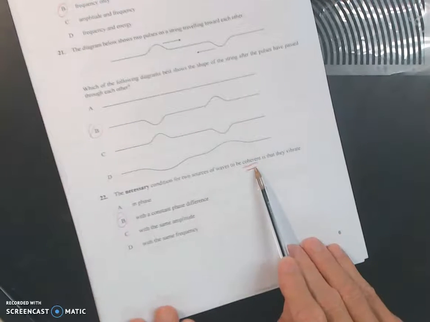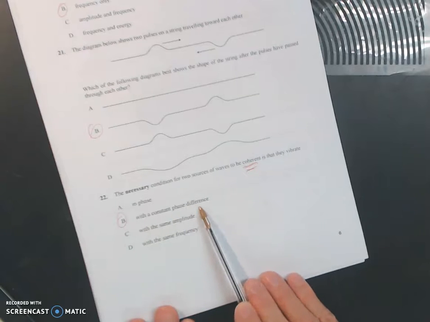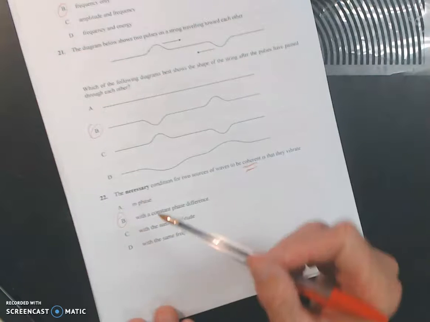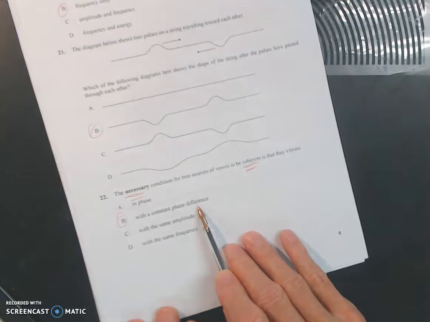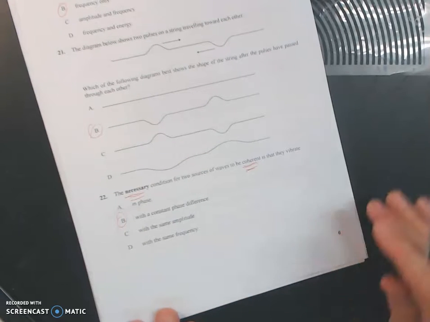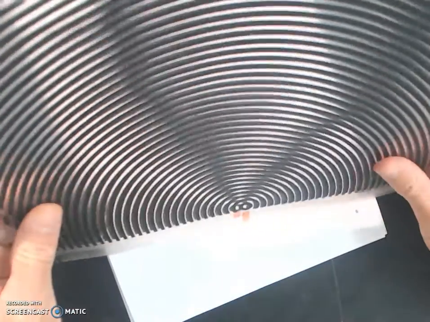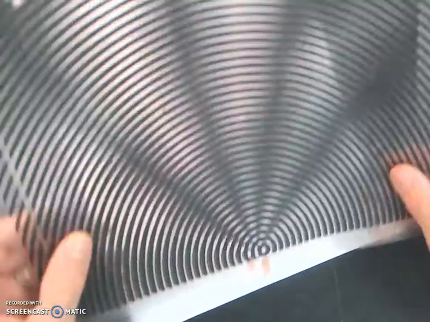We need coherence. Coherence means that they're in phase, or at least they have the same constant phase difference. And that's the necessary condition, that at least they have the same phase difference if they are going to be vibrating such that they make a pattern. And I've talked about that before, and I've mentioned that if these two things are exactly in phase, you'll get the pattern according to the reaction.